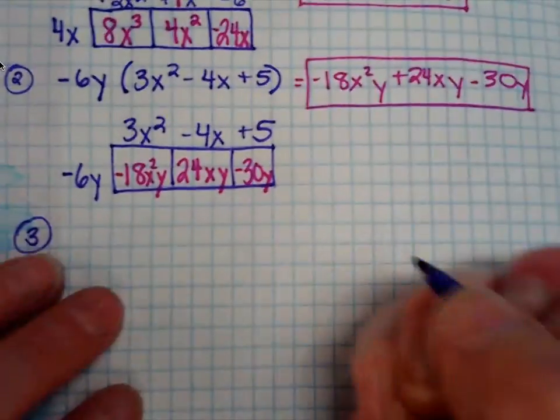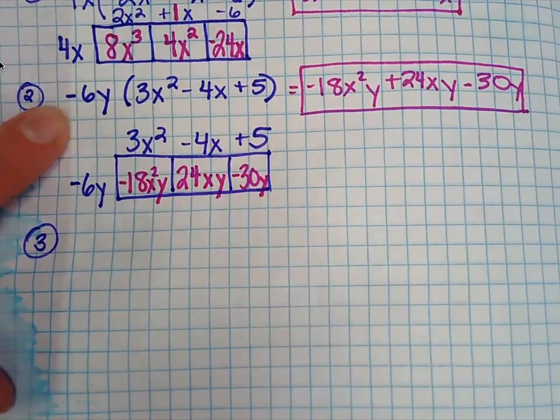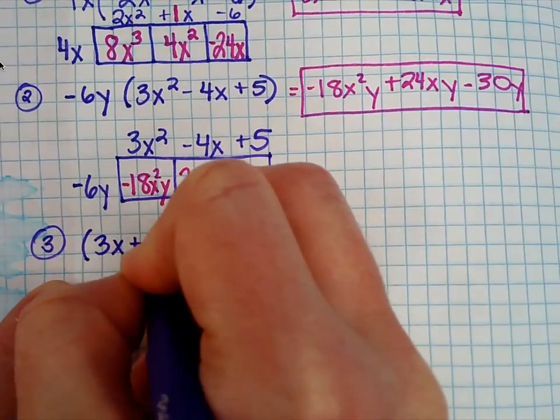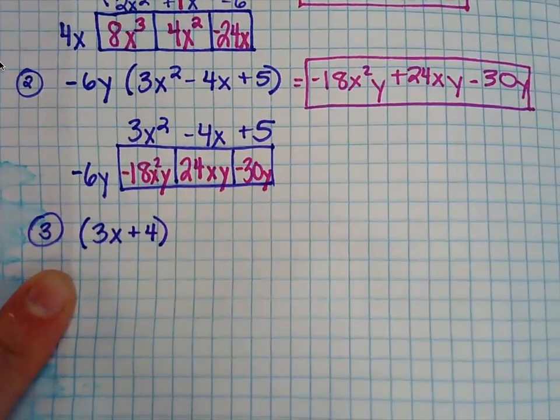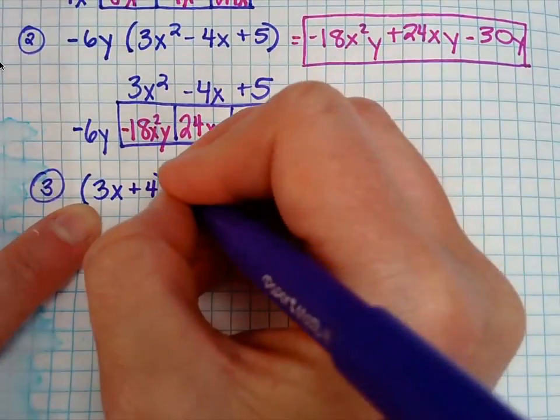So the next one is, instead of having a monomial, which means one term, we're going to have a binomial out front. So 3x plus 4. And that binomial is going to be multiplied by a trinomial. Trinomial means three terms.